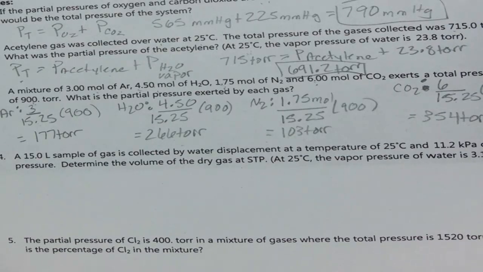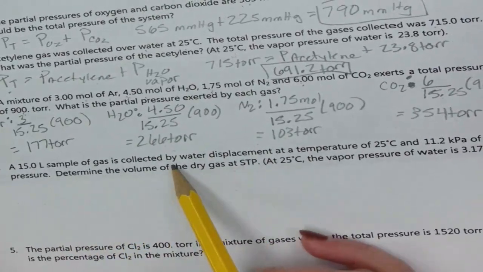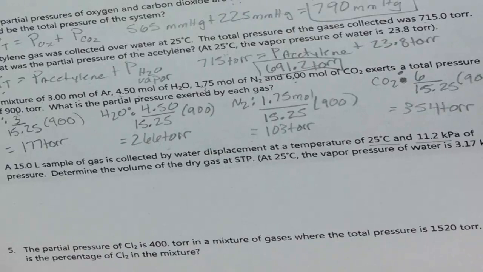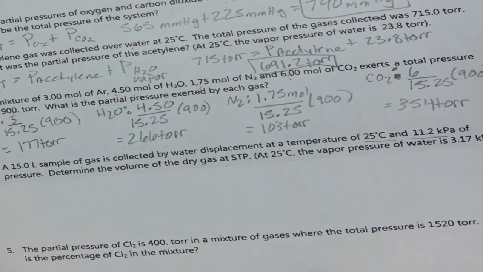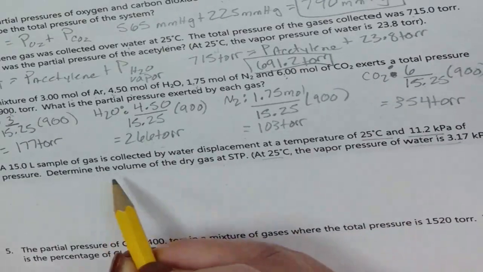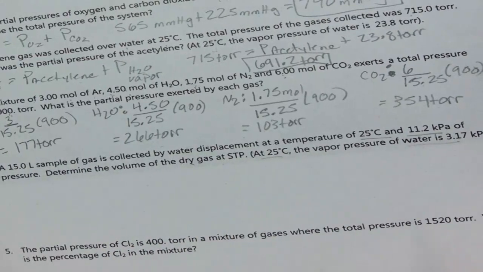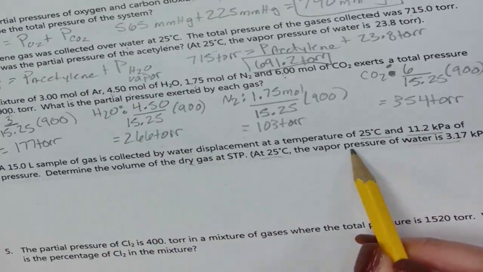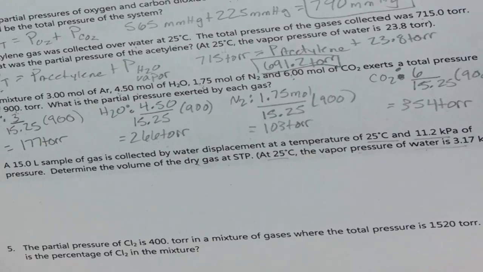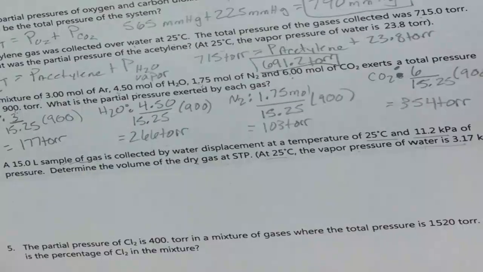All right, let's look at number 4. If I have 15 liters of gas collected by water displacement, I have a temperature of 25 degrees Celsius. Here's my pressure that is provided for me. All right, and then again at 25 degrees Celsius, I've been given the vapor pressure of the water. We want to know the volume of the dry gas at STP. So the dry gas, well, which gas is that? We have a sample of gas, and then we have water. Which one of those is the dry gas? When you go outside and it's raining, you get wet. Yes, the water hits your head and your head gets wet. Okay, so the dry gas is going to be this other gas.